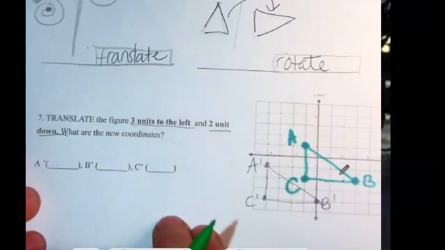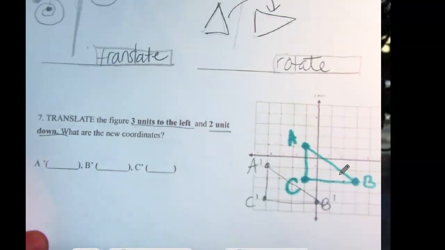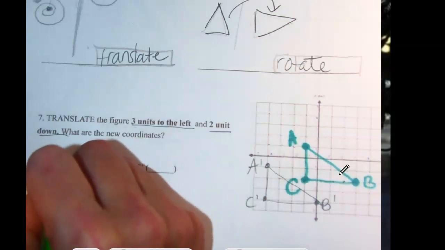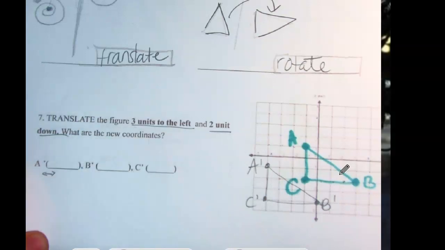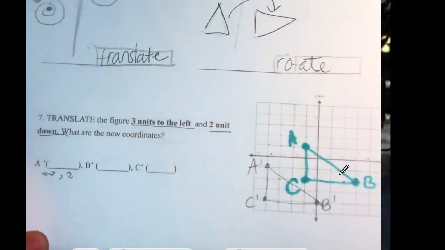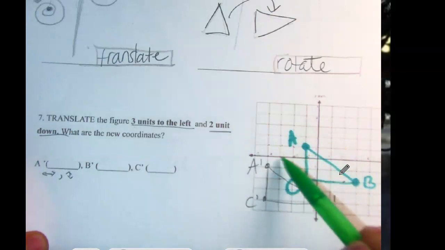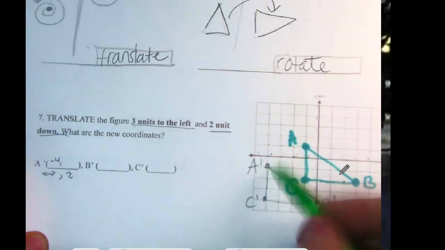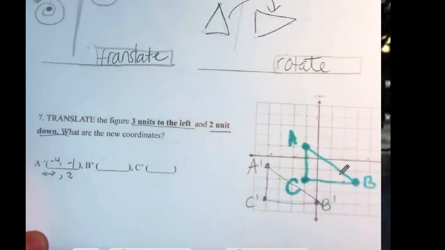Now I'm just going to list what are my new coordinates. This is where we have to be careful. When you list your coordinates, your X is always left or right first, and then you go up or down to say what the Y is. So I'm going to go to A. I go left 1, 2, 3, 4. So that's -4. And then I go down 1, that's -1.